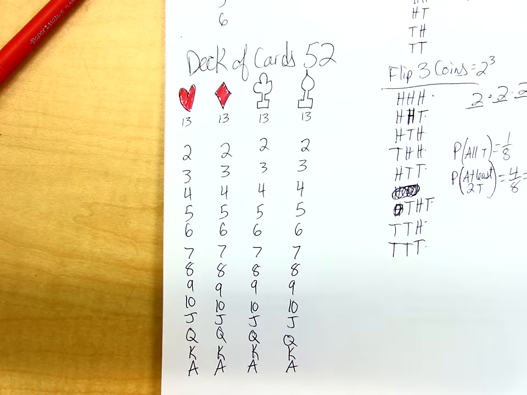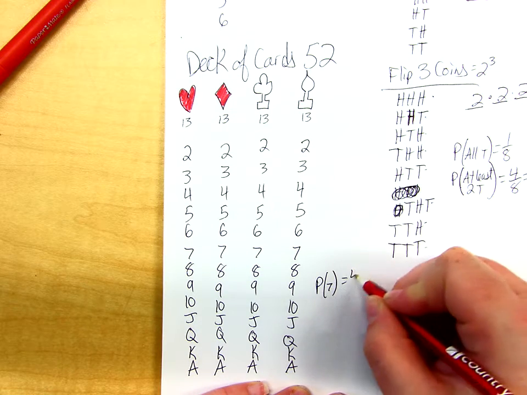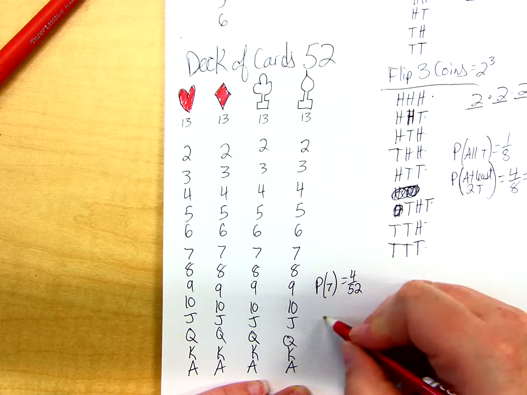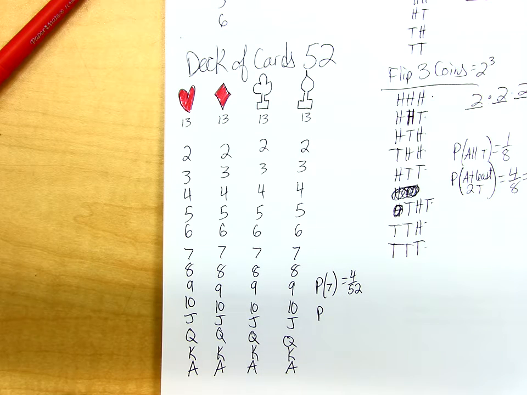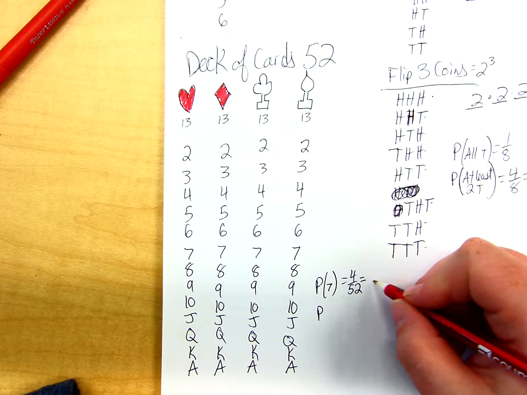Okay, perfect. So if I asked you, what's the probability of selecting a 7, any 7 you want out of a deck of cards? 4 out of 52. So probability of selecting a 7, 4 out of 52. You don't have to write these all down if you don't want to. You should reduce that, 4 out of 52, to 1/13. Oh, yes, thank you.